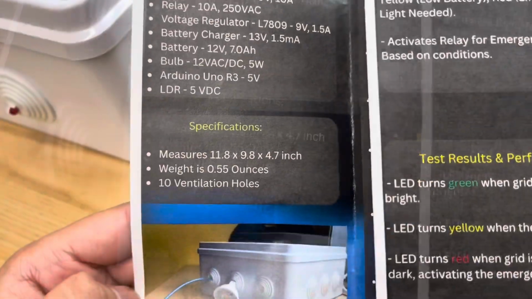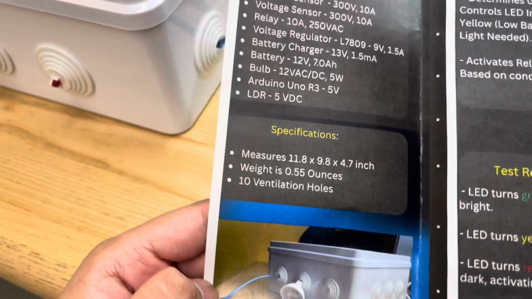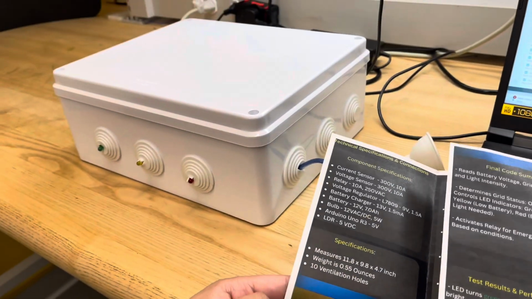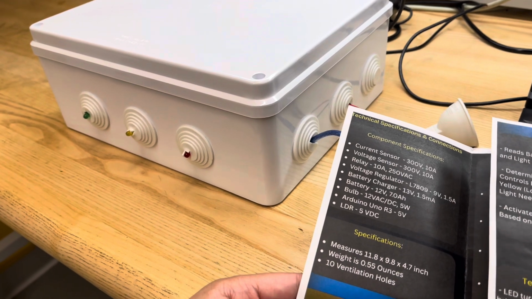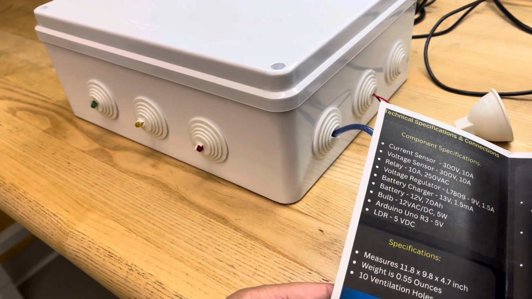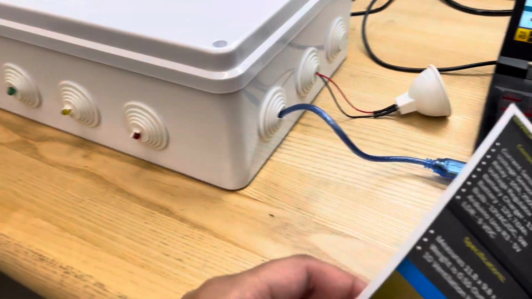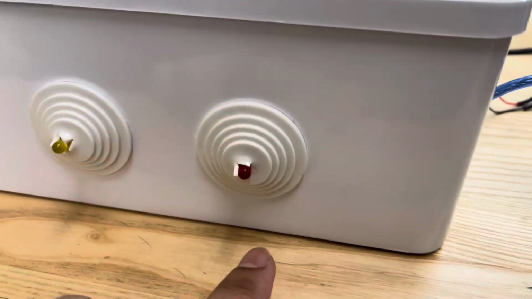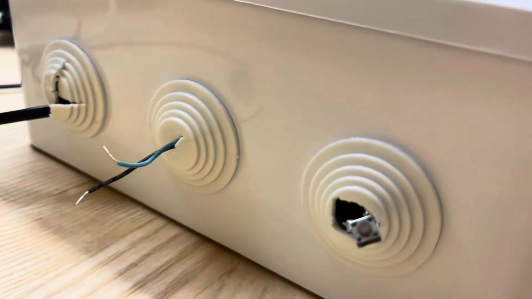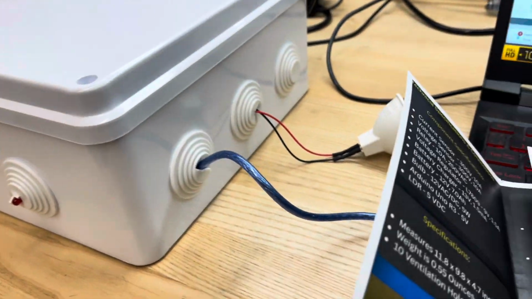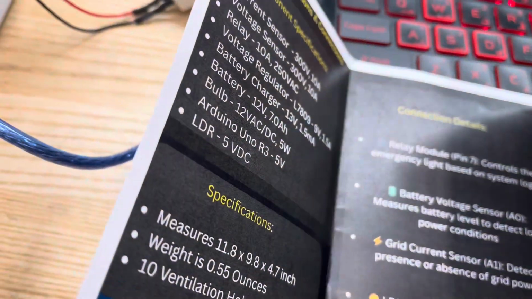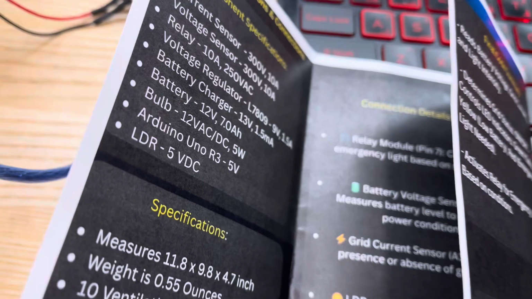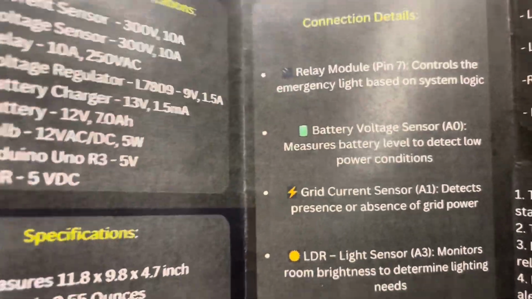I will now go over the specifications of the enclosure. It measures 11.8 by 9.8 by 4.7 inches. Its weight is 0.55 ounces, and it consists of 10 ventilation holes, which I have poked here to add the LEDs and other equipment, the connections of other equipment. There are 10 in total. And now I'll explain all of the connection details, which will make sense as the video progresses.